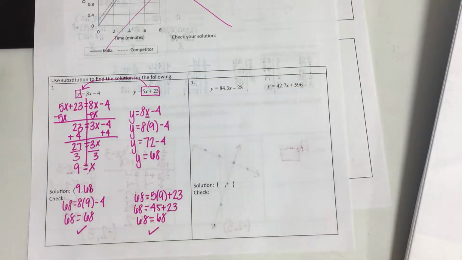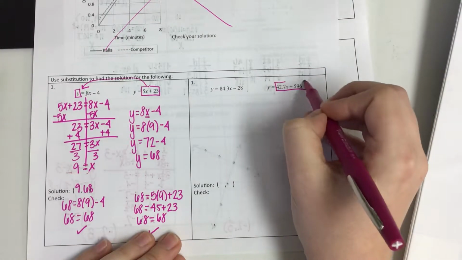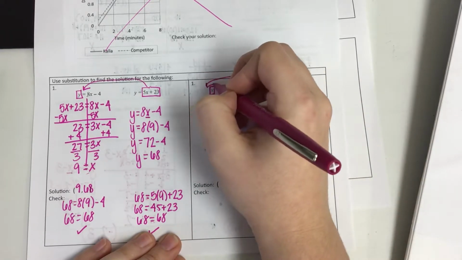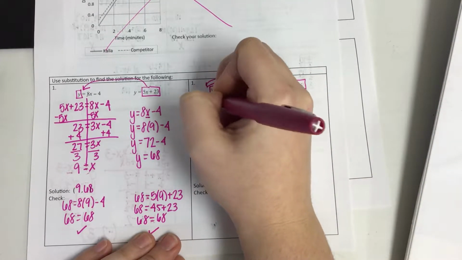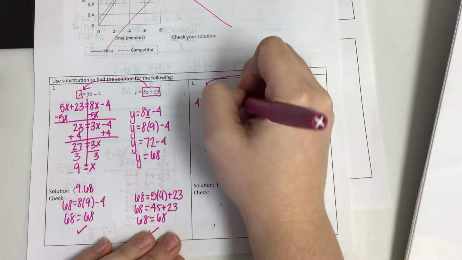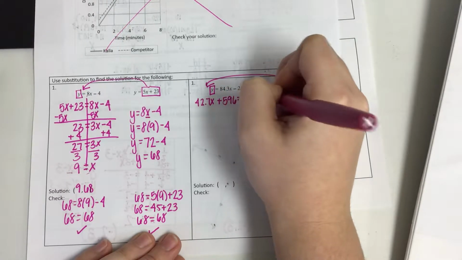Okay, so when we look at number 3, we're going to do the same thing. We know that y equals this over here. So we're going to substitute that in for y in our other equation. So we're going to have 42.7x plus 596 equals 84.3x minus 28.